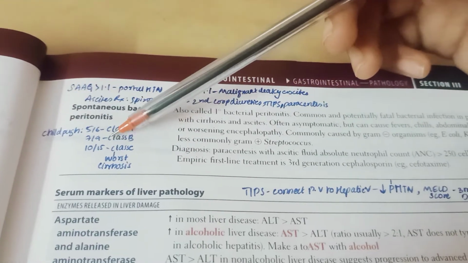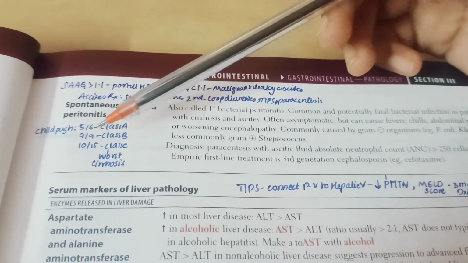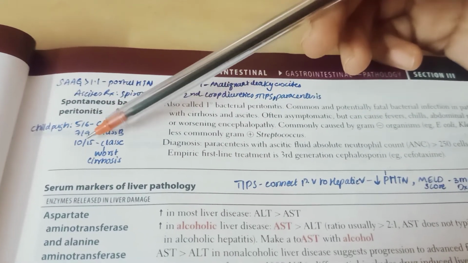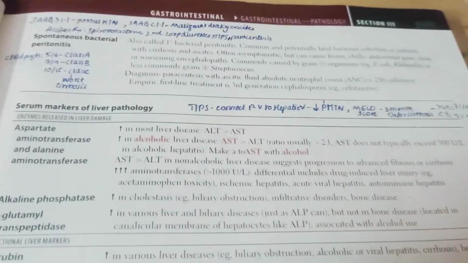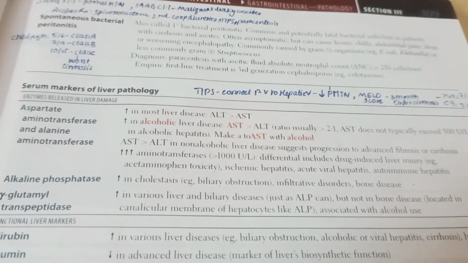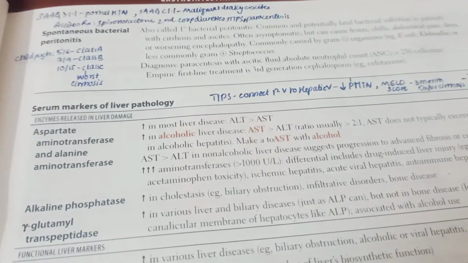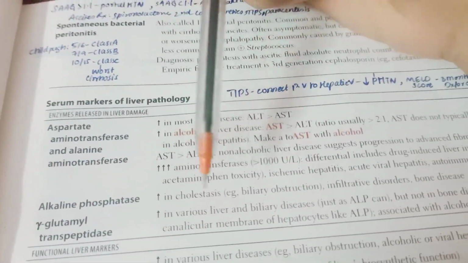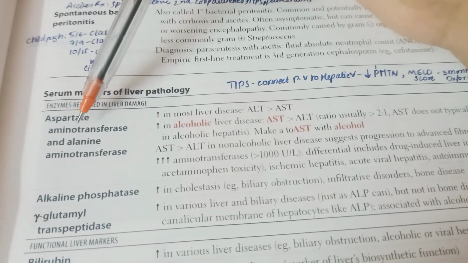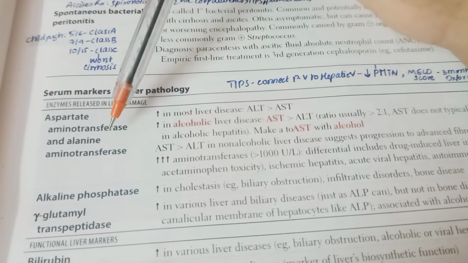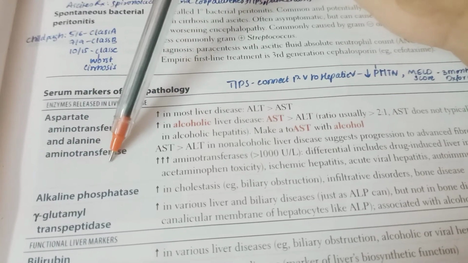And the Child-Pugh score: if it is 5 to 6, then it is class A. 7 to 9, class B. 10 to 15, class C. Class C has the worst cirrhosis prognosis. Next, serum markers of liver pathology. ALT and AST are measures of the liver. AST is aspartate aminotransferase and ALT is alanine aminotransferase.